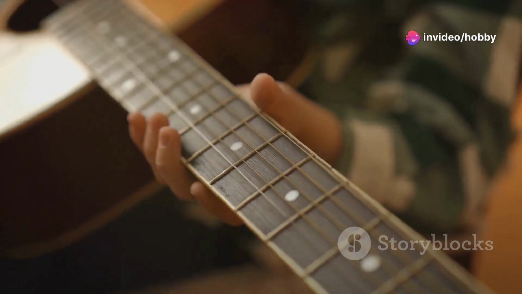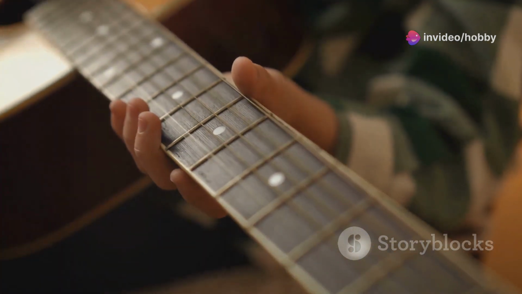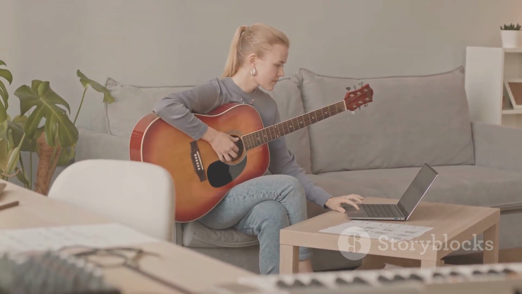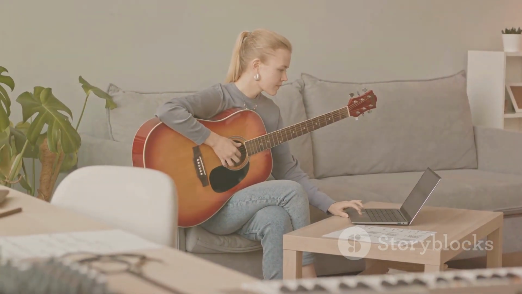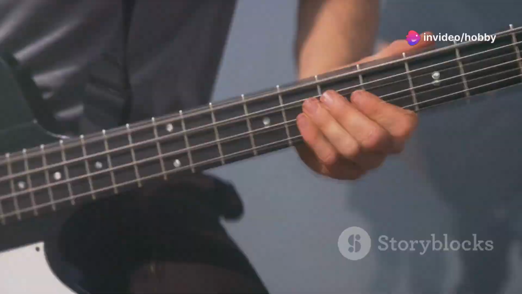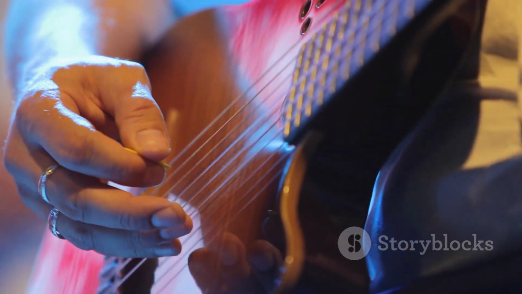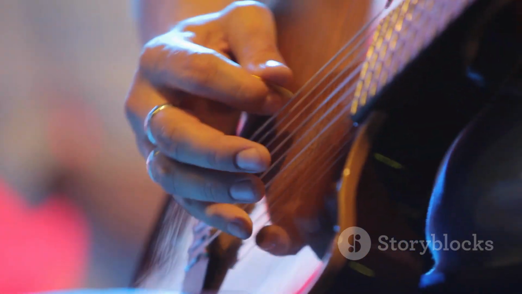Section 11. Conclusion. Embracing the journey of guitar playing. Congratulations on embarking on this exciting journey of musical discovery. Learning guitar is a rewarding experience that will bring you joy for years to come. Remember, the key to success is to approach learning with a sense of curiosity, patience, and a love for music.